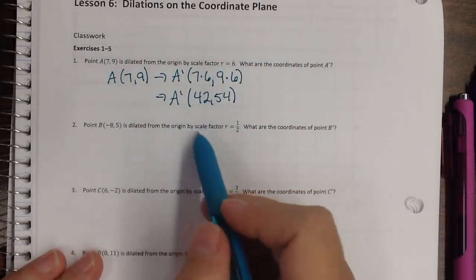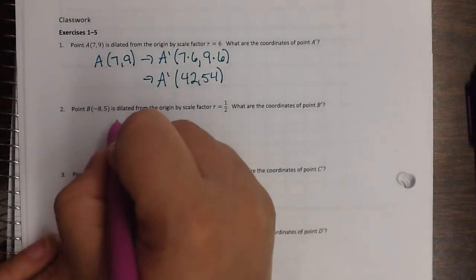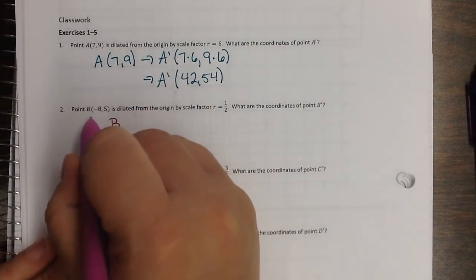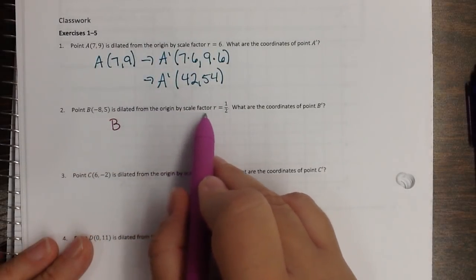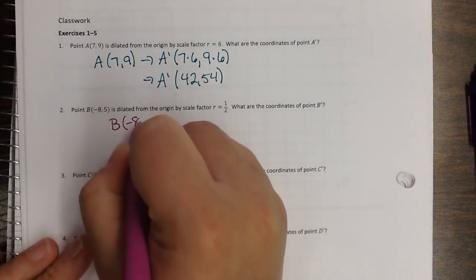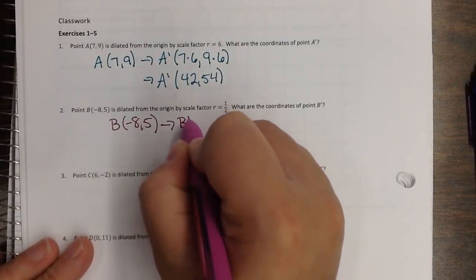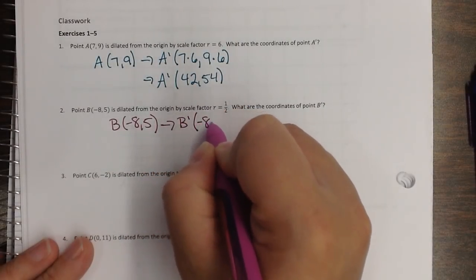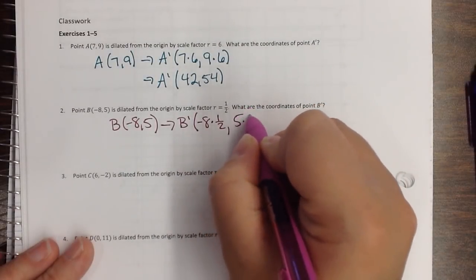That would be a very large coordinate grid. Okay, B is at -8, 5, and we're going to dilate it from the origin by the scale factor of 1/2. What's the new coordinate? So B is at -8, 5. So B prime will be at -8 times 1/2 and 5 times 1/2.